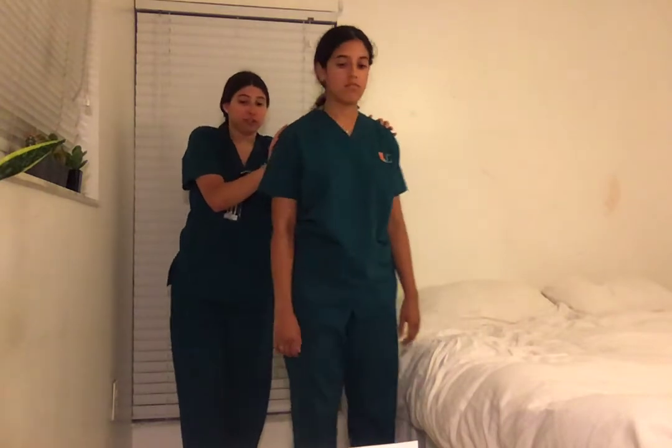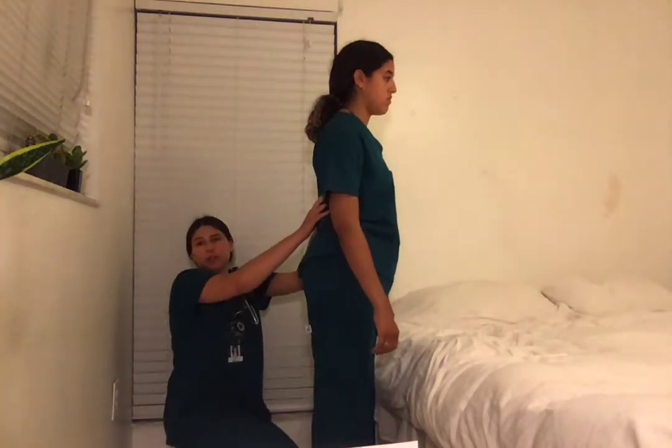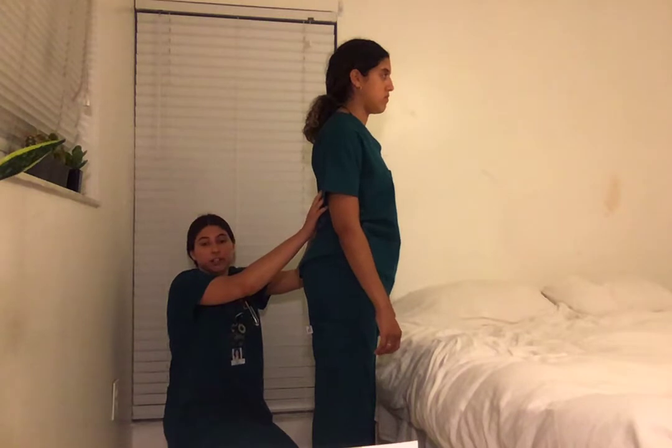And now I'm going to move on to the palpation. So for palpation, I'm going to look for symmetrical chest expansion. I would also want her chest rise to be equal.